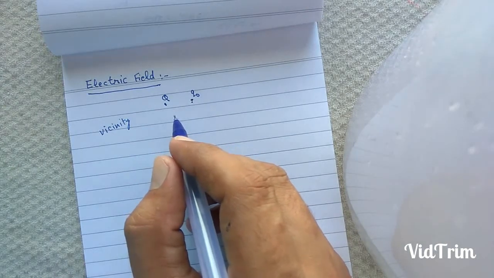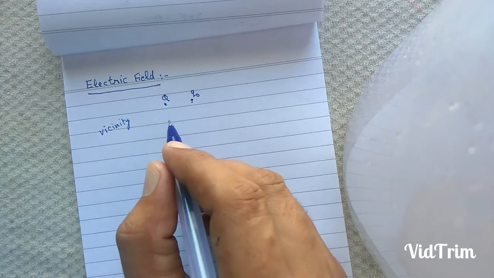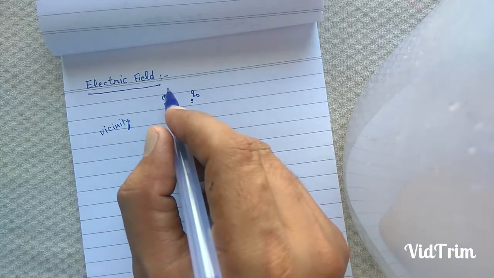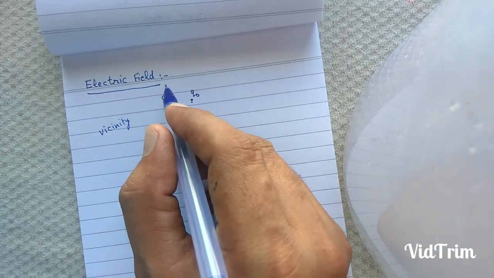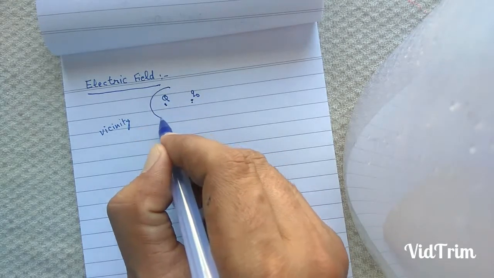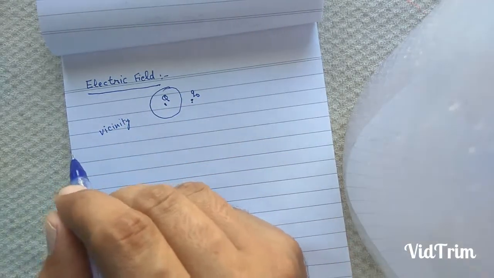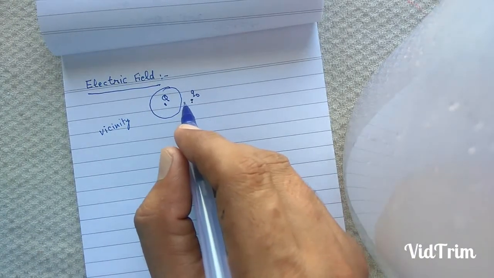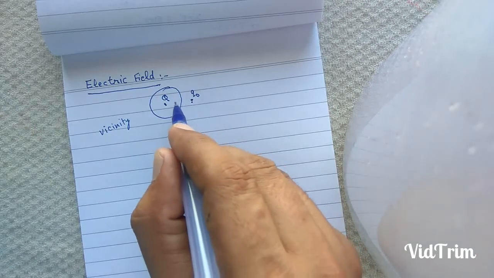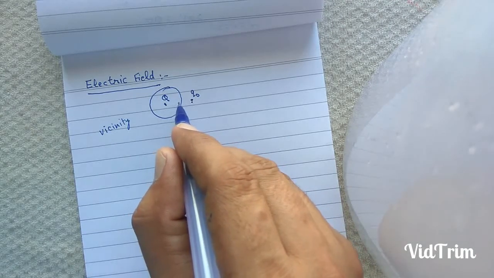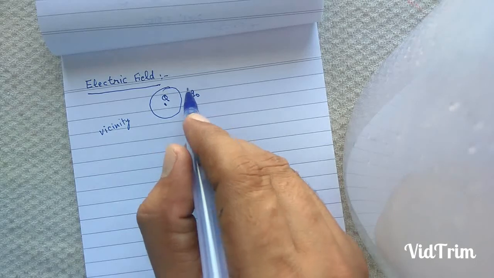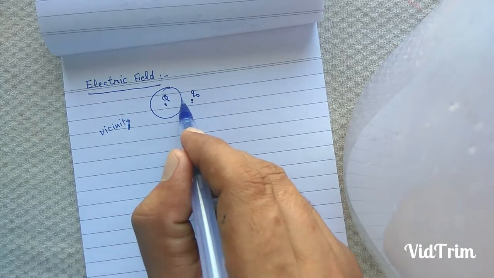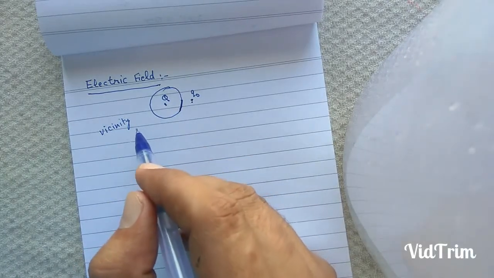Therefore, electric field may be considered as the space property by virtue of which presence of charge Q modifies the space around the charge, by virtue of which this charge Q exerts a force on any other charge which is brought in this space.